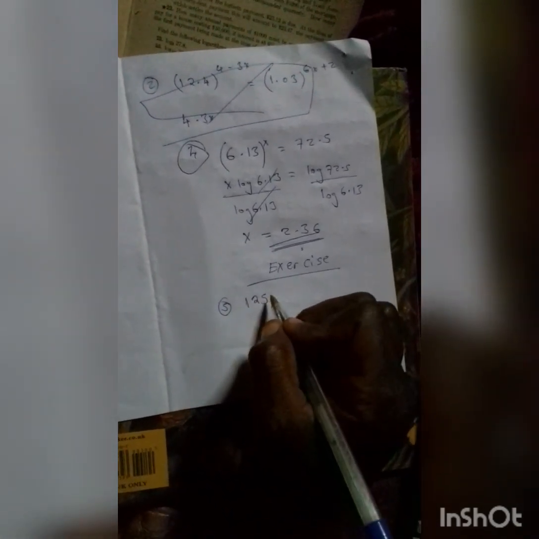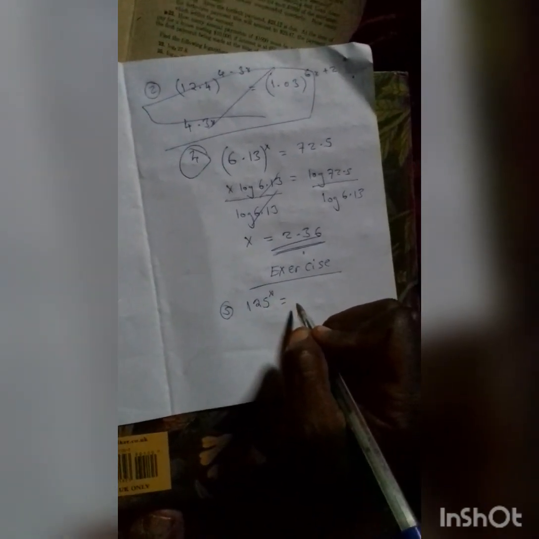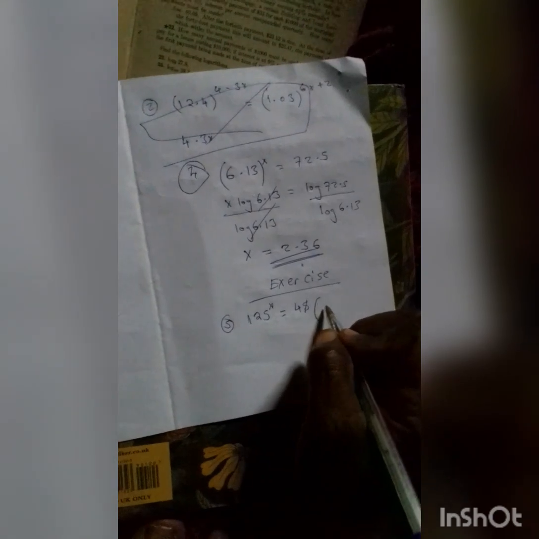It's 125^x equals 48. You open the bracket, here it will be 5^x. Yes, solve this equation.